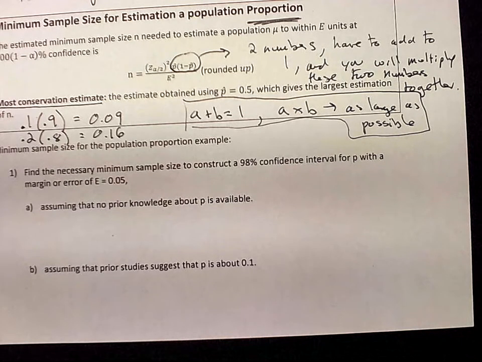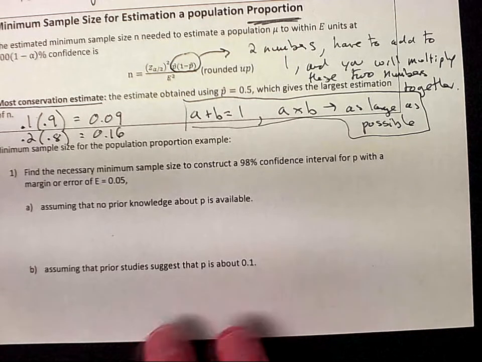Everybody good with that? If all of that doesn't make any sense to you, don't worry about it. The only thing that you really need to remember is this. If they don't give you p hat, you use 0.5 for p hat. Cool? All right, so let's do it. It's another minimum sample size for population proportion example.